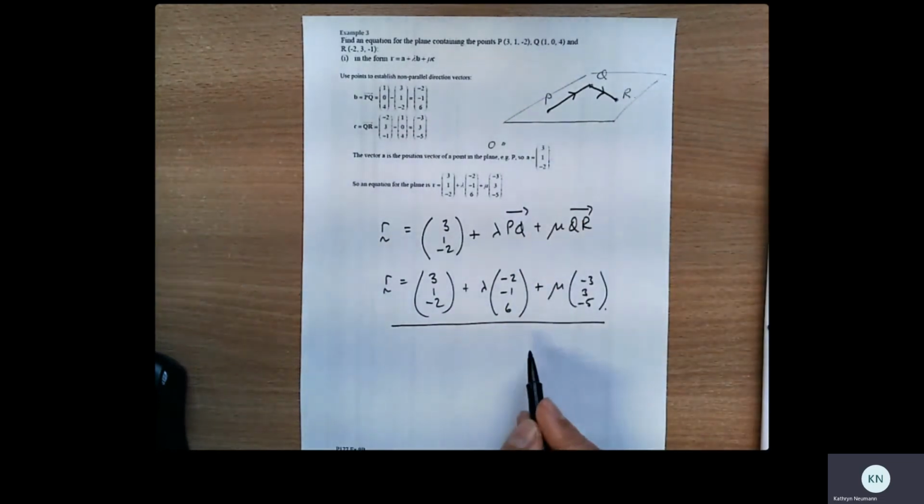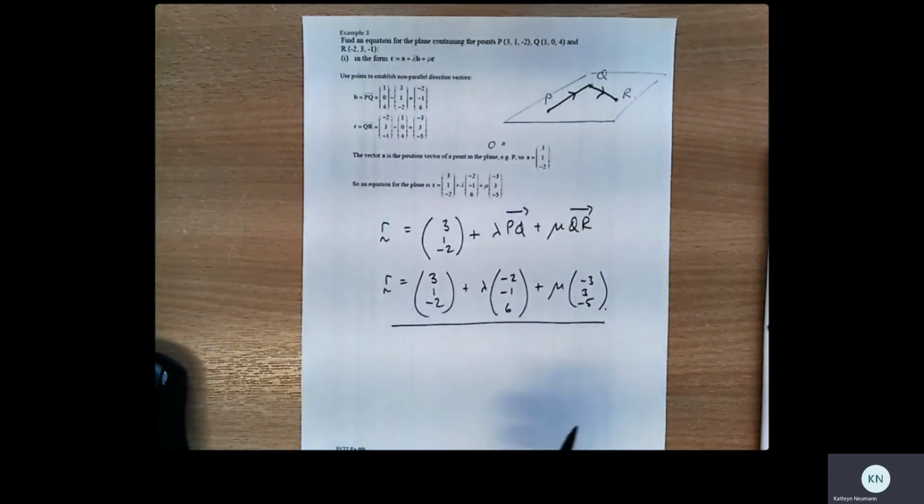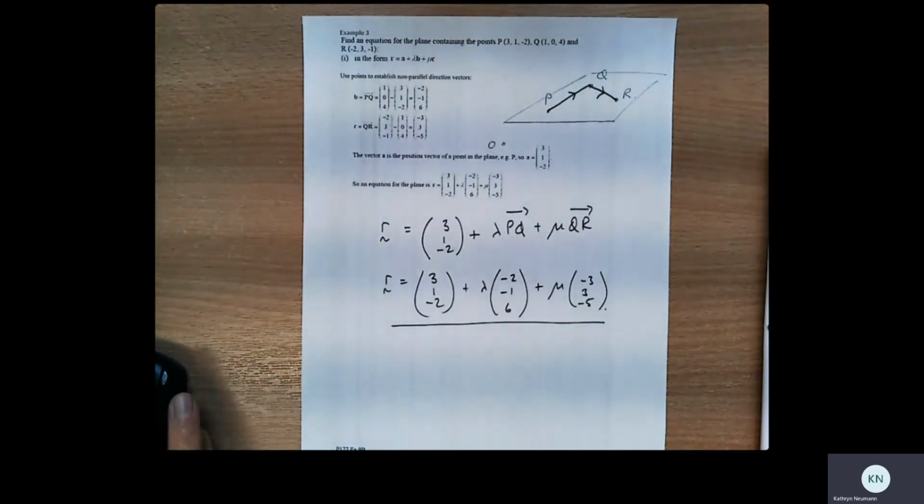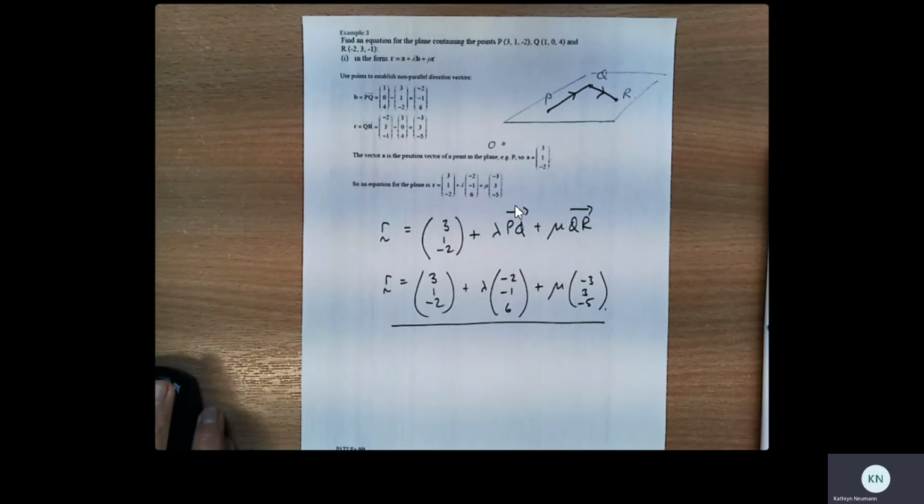So there are different forms of the plane and you use them in different situations. You need to be able to move between the different forms of the plane with reasonable confidence.